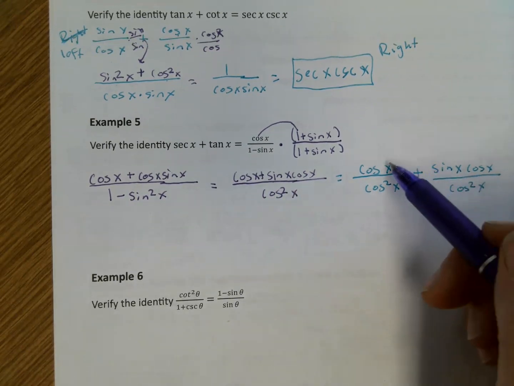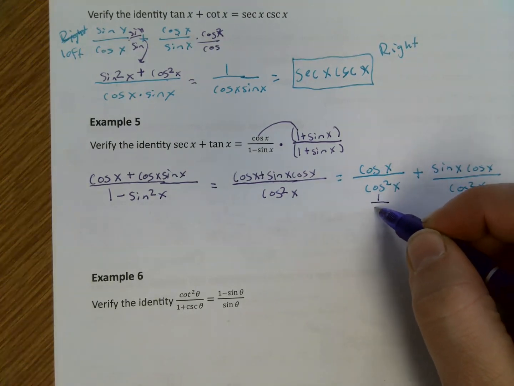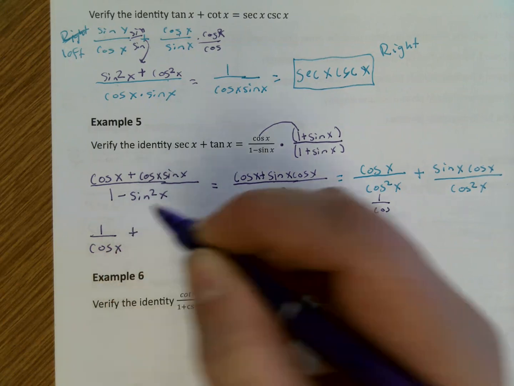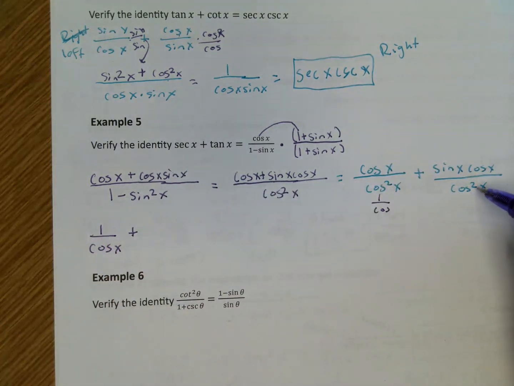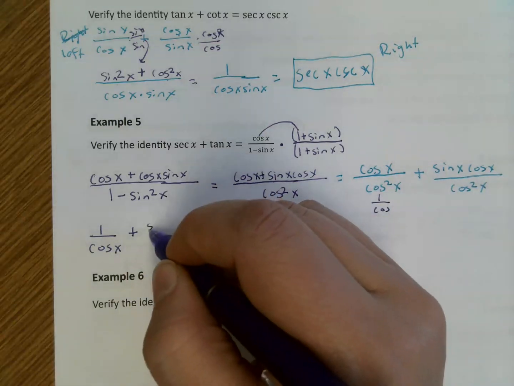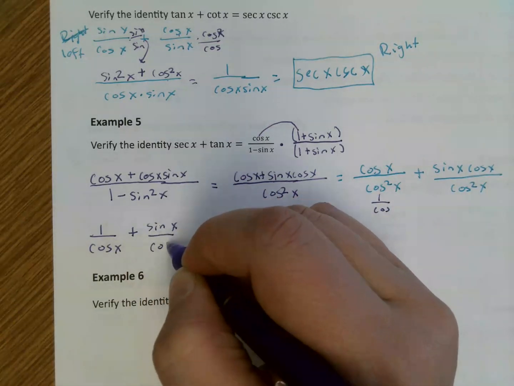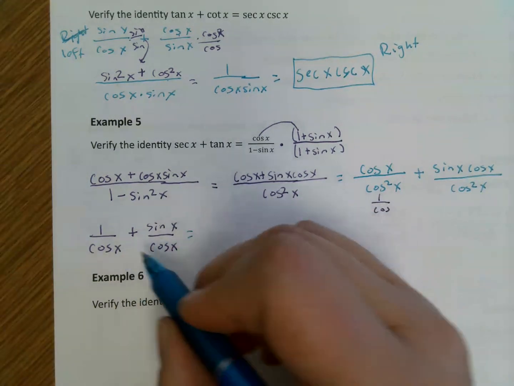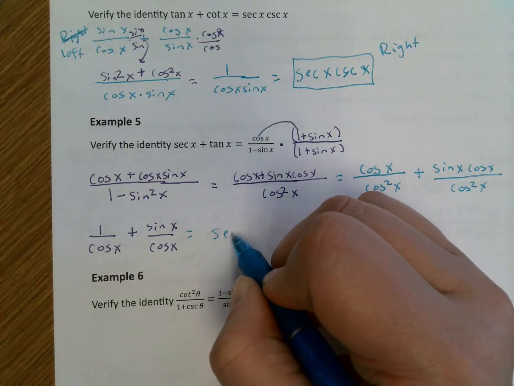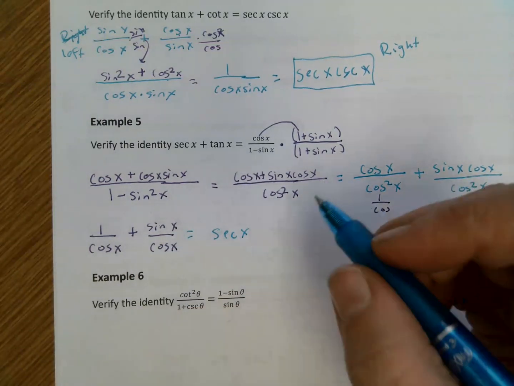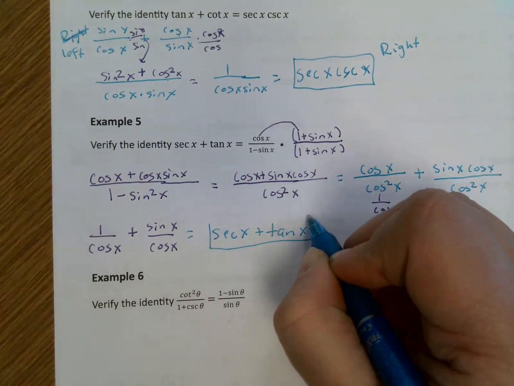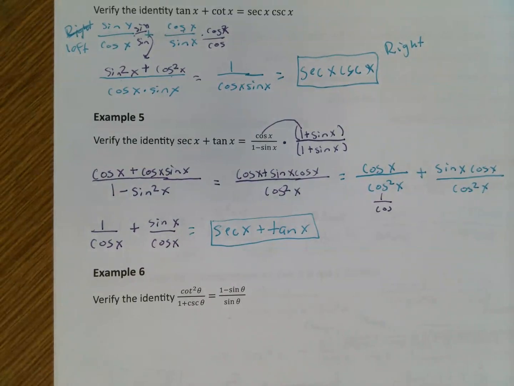Now this right here will simplify just to be 1 over cosine. So we have that 1 over cosine x plus this cosine and this cosine. One of those cosines can cancel to be sine x over cosine x. Now these are our reciprocal and quotient identities. So 1 over cosine is going to give me my secant x, and sine over cosine is going to give me my tangent x. So this right here is my final answer.